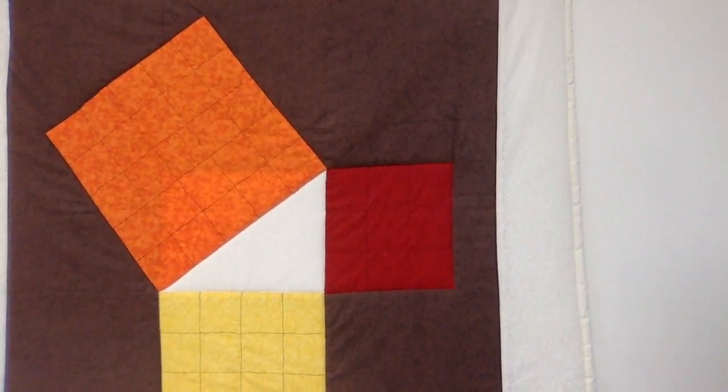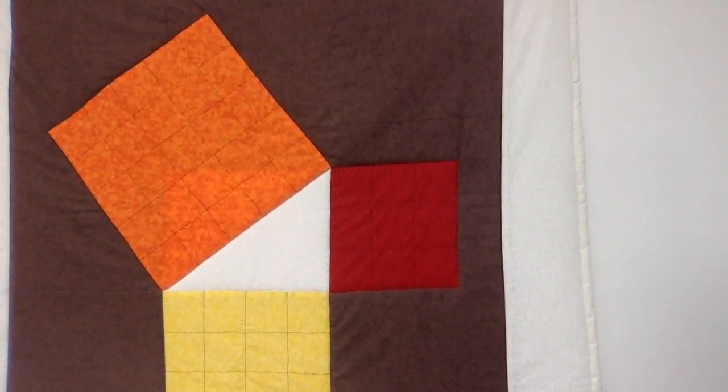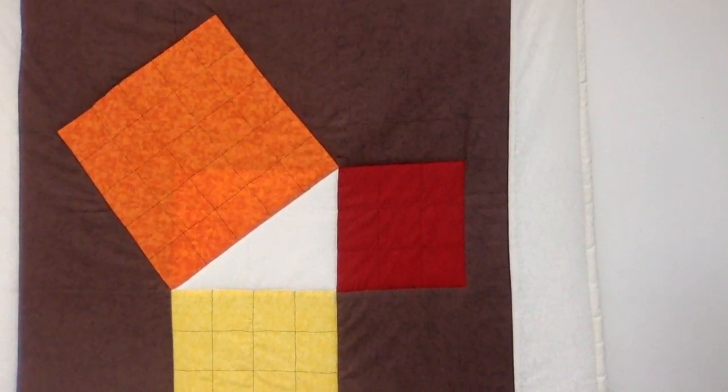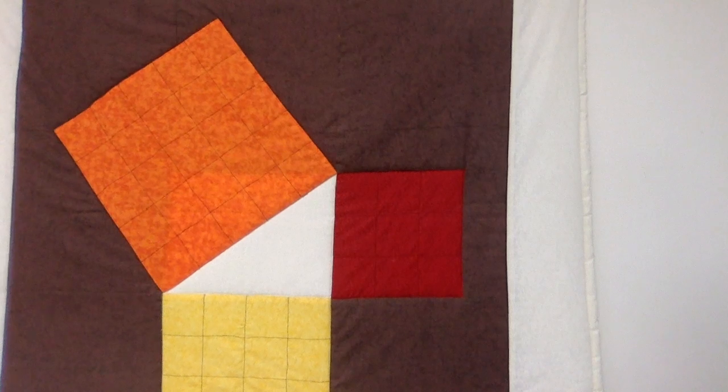Let's count the orange ones. 1, 2, 3, 4, 5, 6, 7, 8, 9, 10, 11, 12, 13, 14, 15, 16, 17, 18, 19, 20, 21, 22, 23, 24, 25.